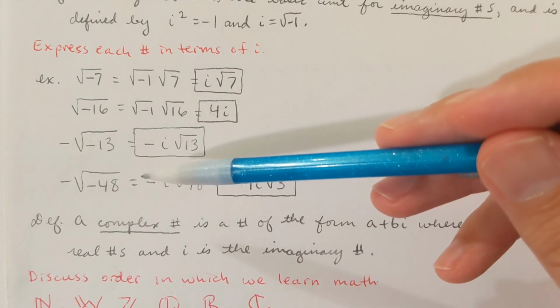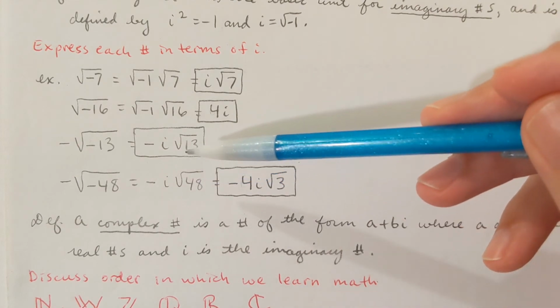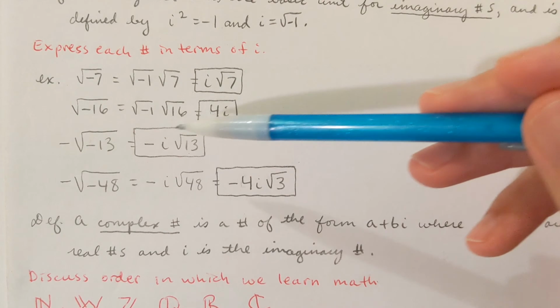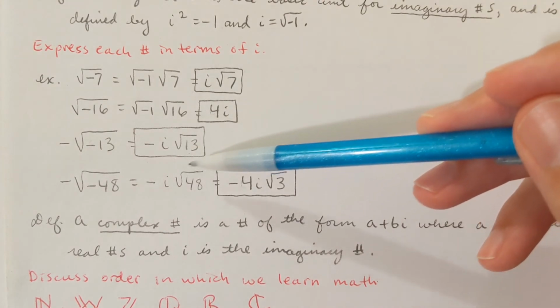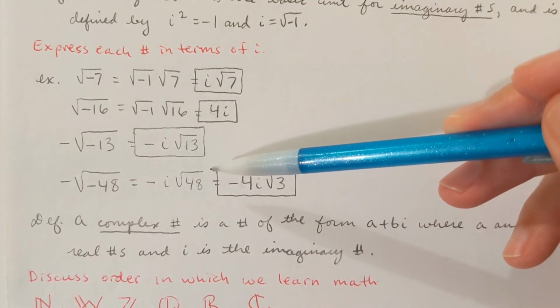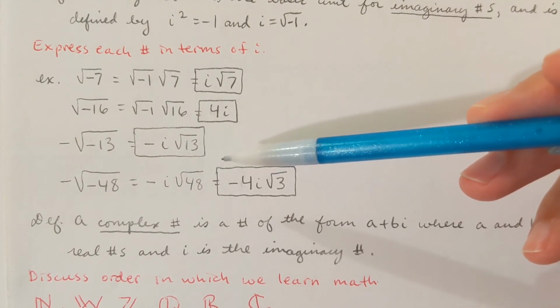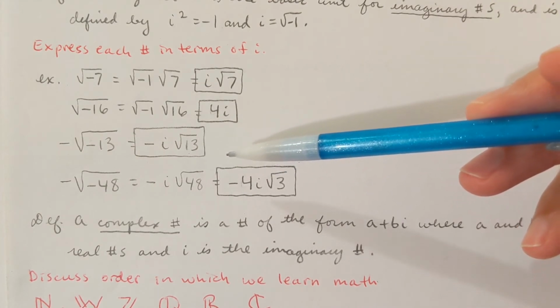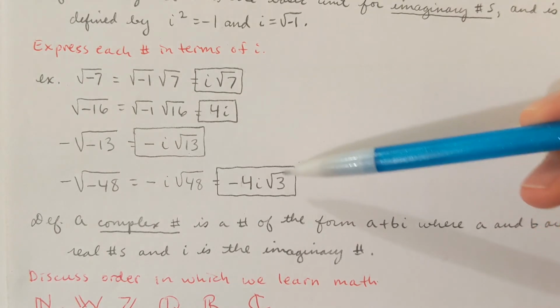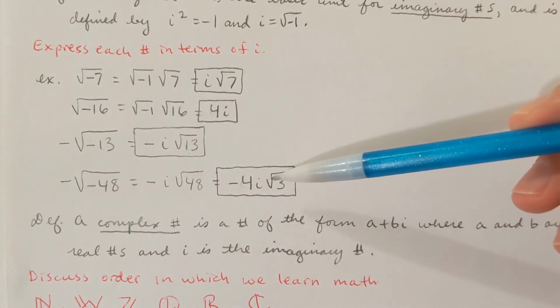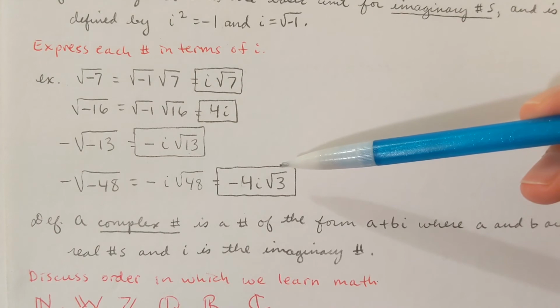Negative the square root of -48. Well, just like -13, I get negative i root 48, but root 48 breaks down. If I use 16 and 3, the square root of 16 is 4. The square root of 3 would be my leftover. Negative 4i root 3 would be my answer.